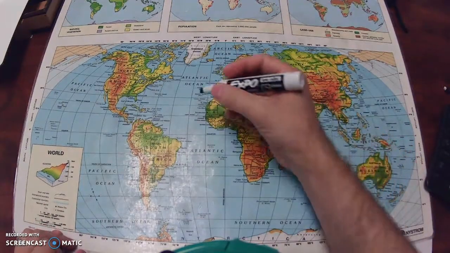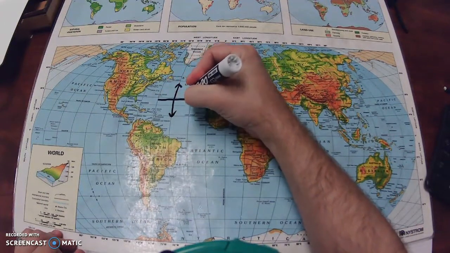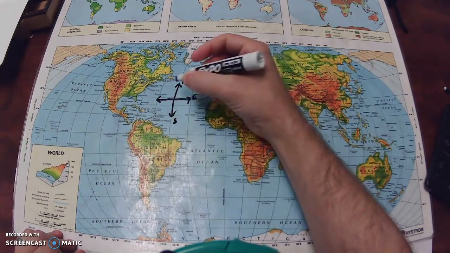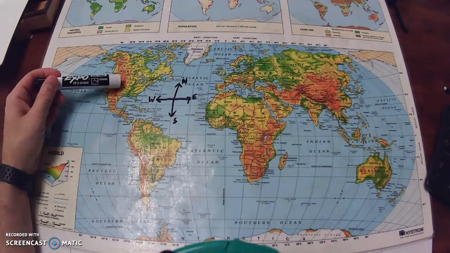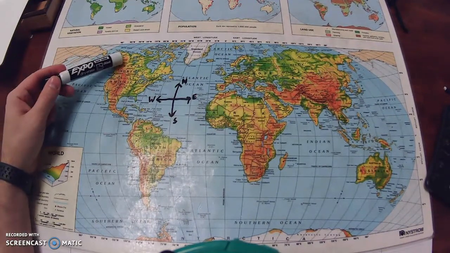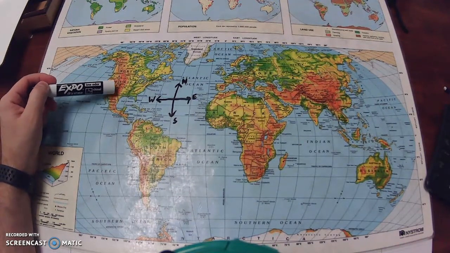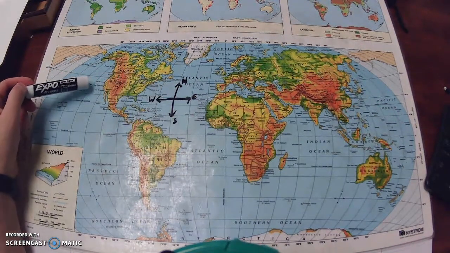Now using this desk map, I'm going to go ahead and make a set of arrows here, so that way it's easier for you to see, and I'll label them appropriately. North, south, east, and west. And we're going to take a look at how some of these countries or continents are related to each other based on direction. Now looking at our country, the United States, which is located here, Canada is to the north, Mexico is to the south, the Atlantic Ocean is to the east, and the Pacific Ocean is to the west.